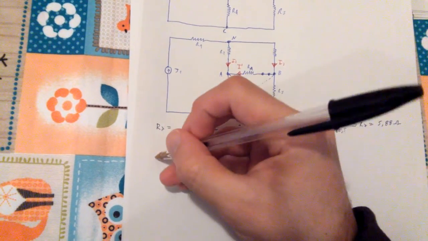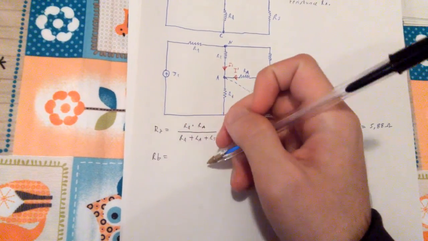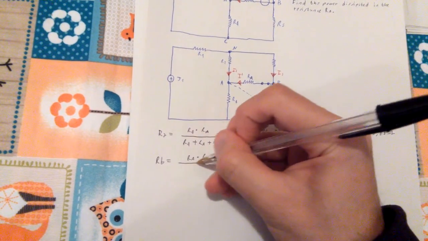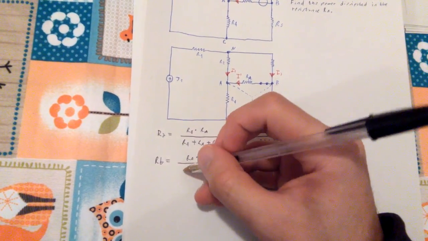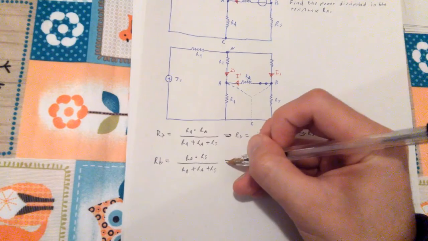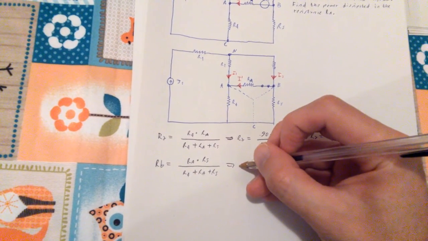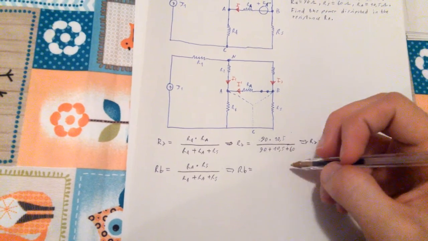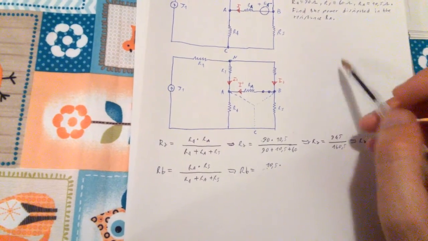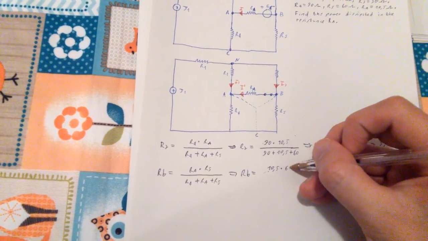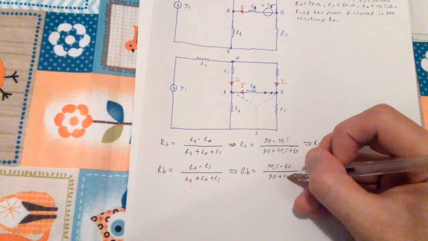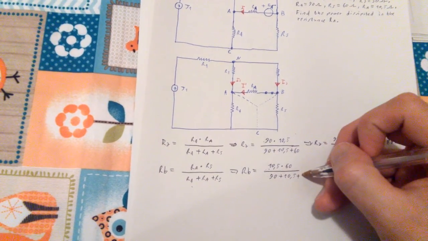There we go. So RB instead will be RA times R5 over R4 plus RA plus R5. So RB will actually be 10.5 times R5, which was 60, over R4, which was 90, plus 10.5 plus 60.